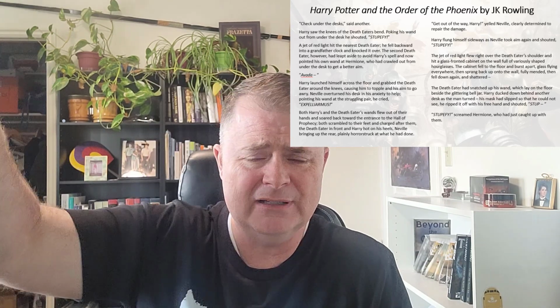And it will feel like we can stay deeper in that scene, and we'll feel the intensity of the scene better. So, the very last full paragraph: the Death Eater had snatched up his wand, which lay on the floor beside the glittering bell jar. It's just, wow. There's got to be a better way to write that. And in your revision cycle, you're going to get into the senses so you can make the skin of your action scenes awesome. And you're going to find a way to write that better.